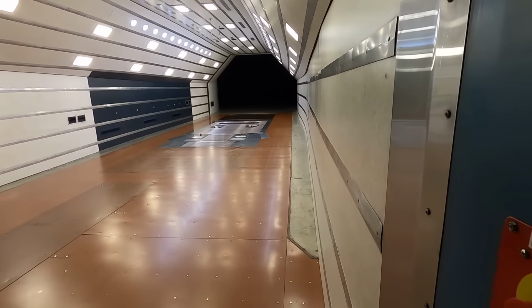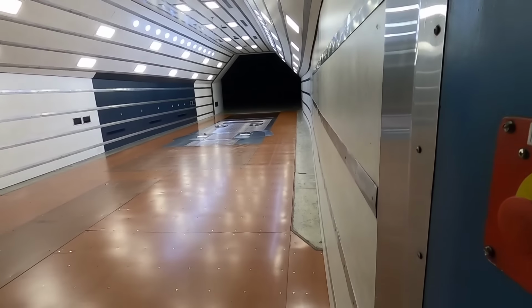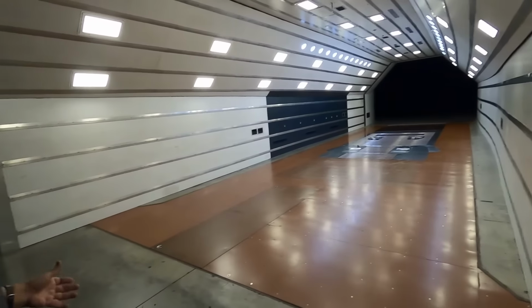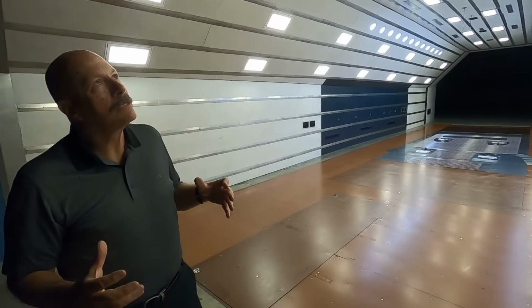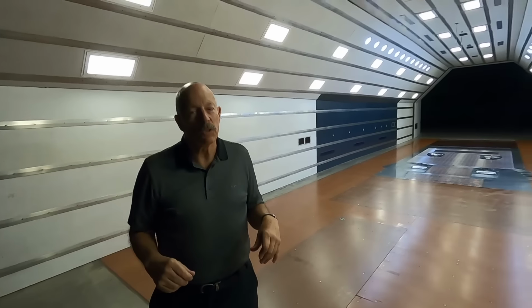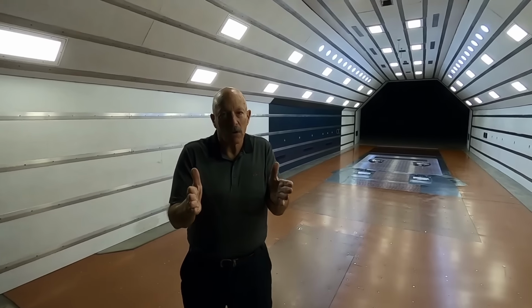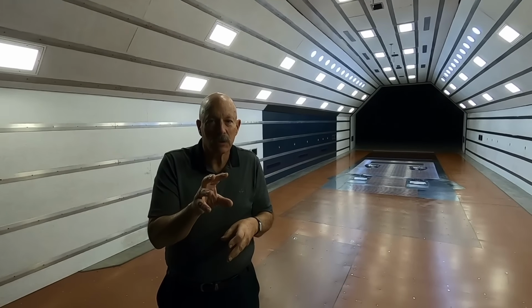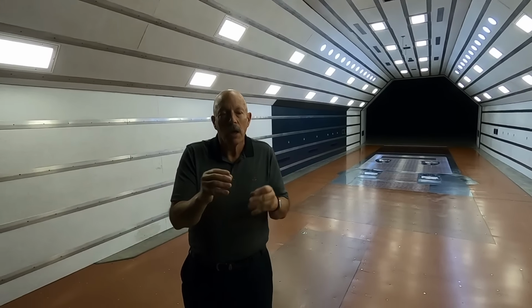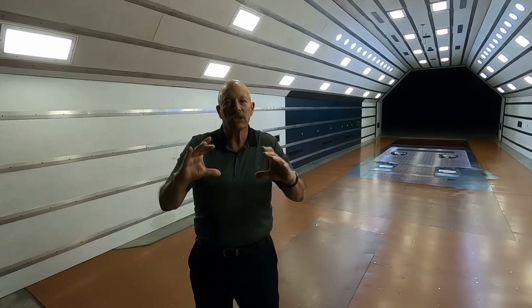You'll see that it's not straight. Most wind tunnels do have straight walls, and that's fine. We have curved walls for a reason. One of the biggest technical challenges of wind tunnels is that a wind tunnel that has parallel walls has perfect airflow. As soon as a car or anything else gets plugged into it, it's not perfect airflow anymore because it's kind of plugging up that section.